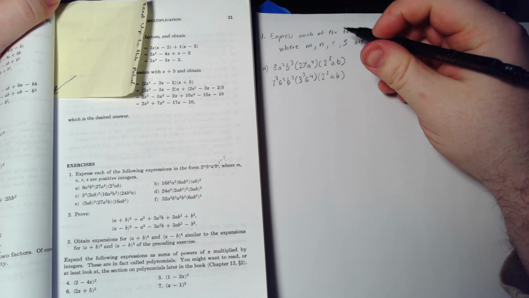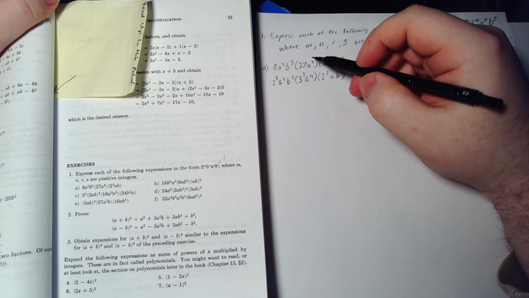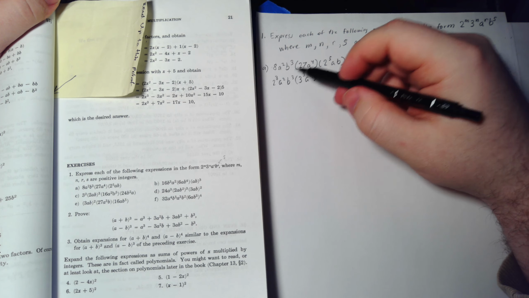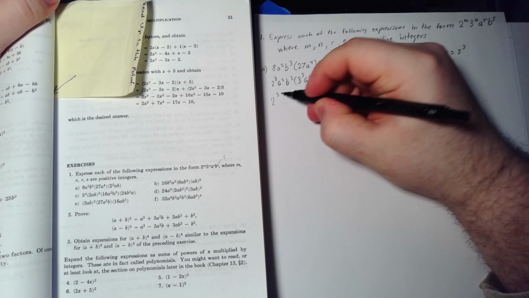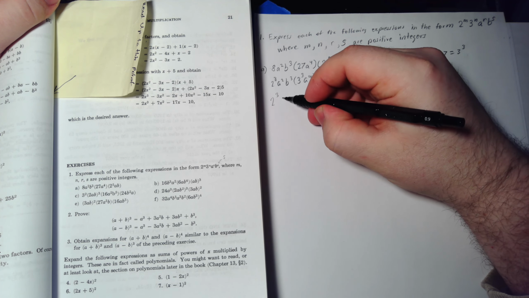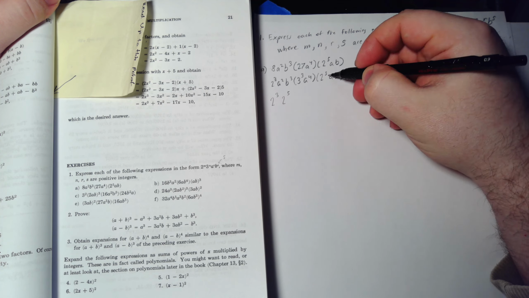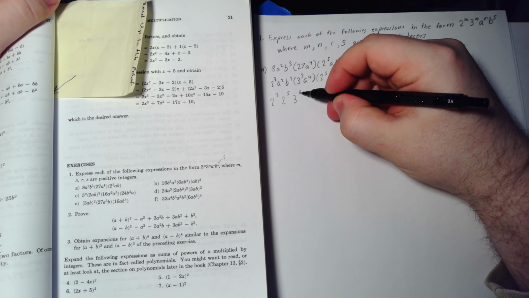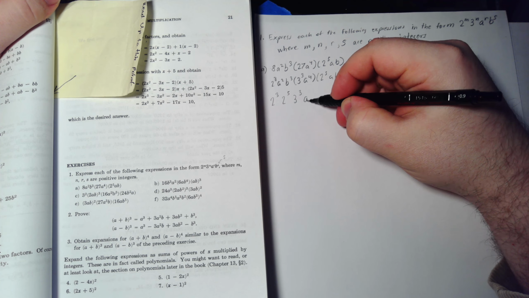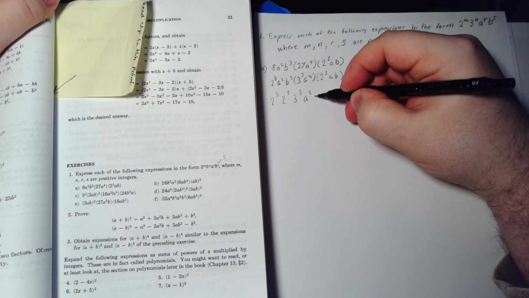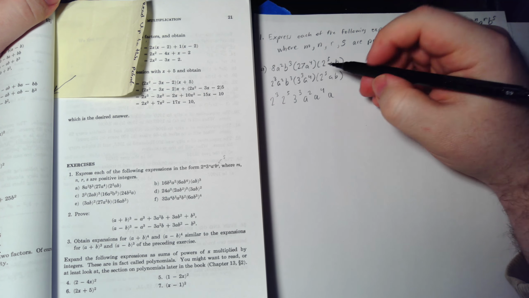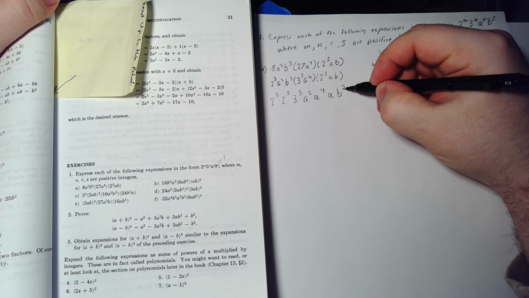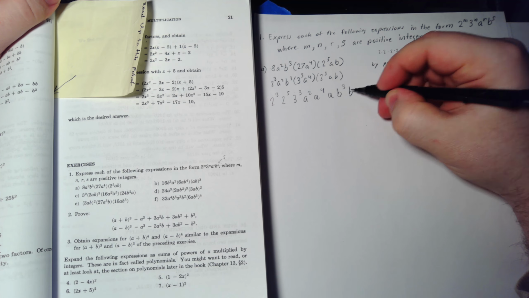Okay, so then let's organize all of our explicit numbers to the left and all of our variables to the right. So we have 2 to the 3 times 2 to the 5 times 3 to the 3 times a squared times a to the 4th times a times b to the 3rd times b.